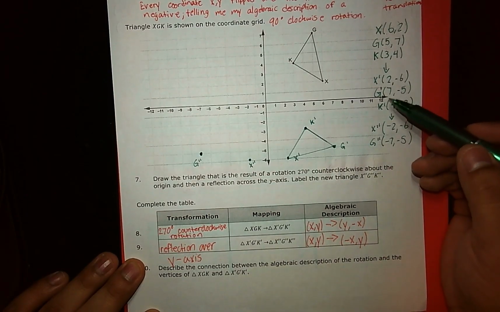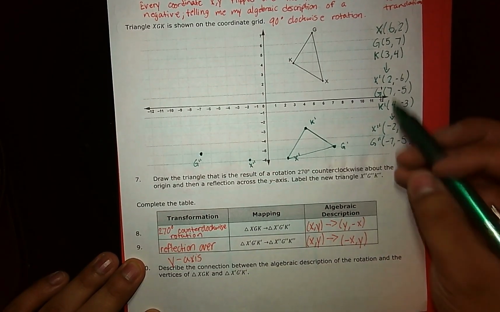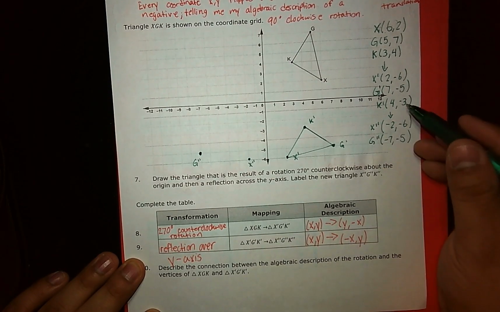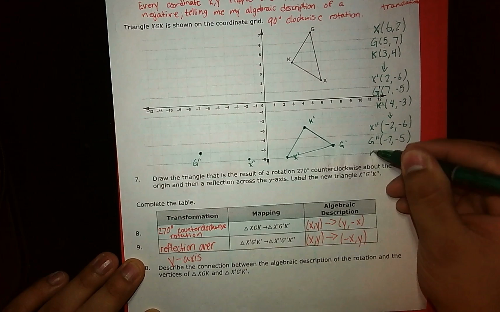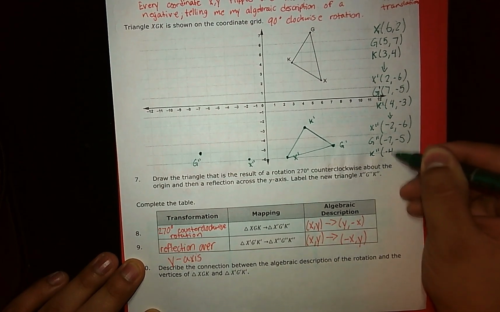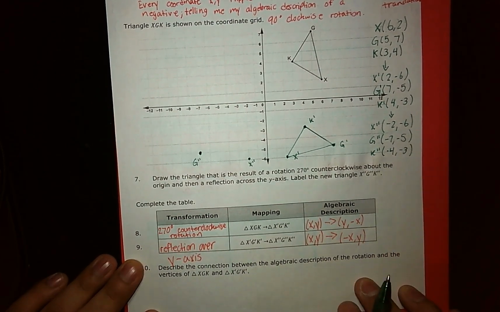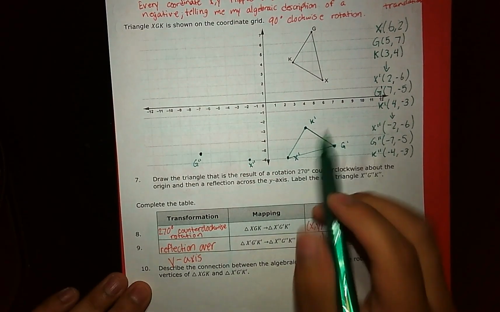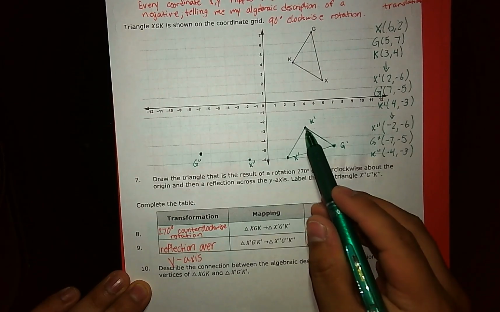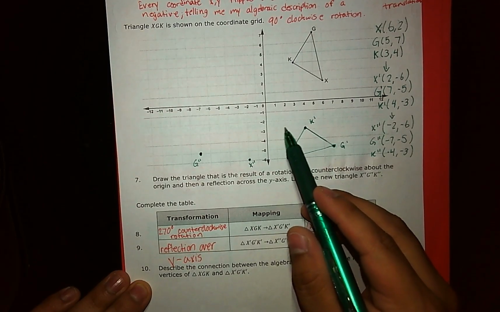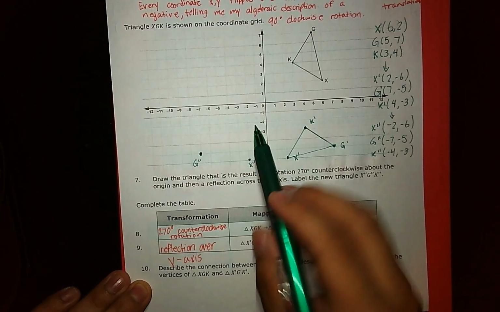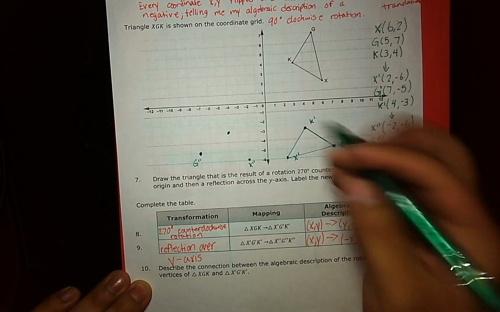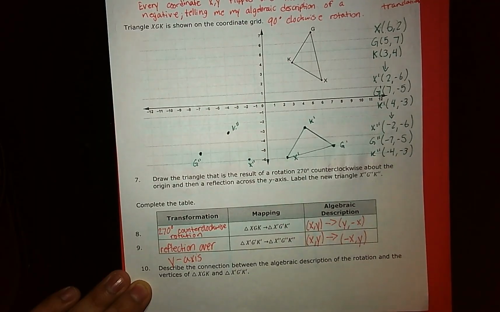And then you have k prime. We got to reflect that over the y-axis. Well, we know k prime is at 4, -3. My x just becomes negative, so k double prime would be -4, -3. And again, you could just look at it too. Logically, it is 4 away from the y-axis, so it needs to be 4 away on this side. So it puts you at -4, -3. That would give you k double prime.